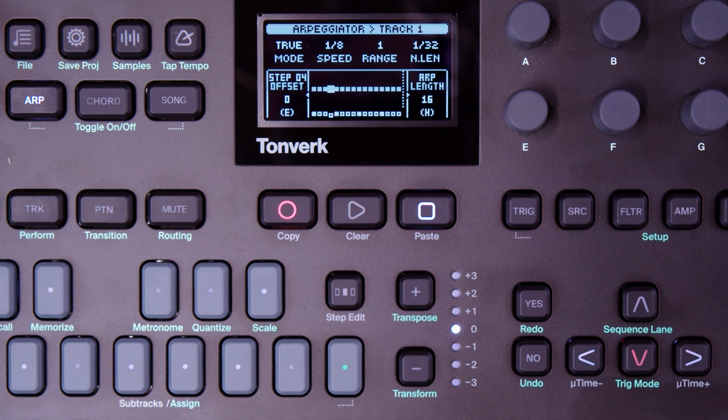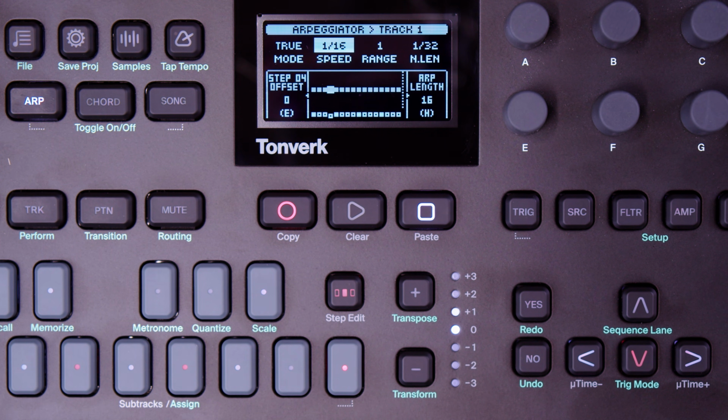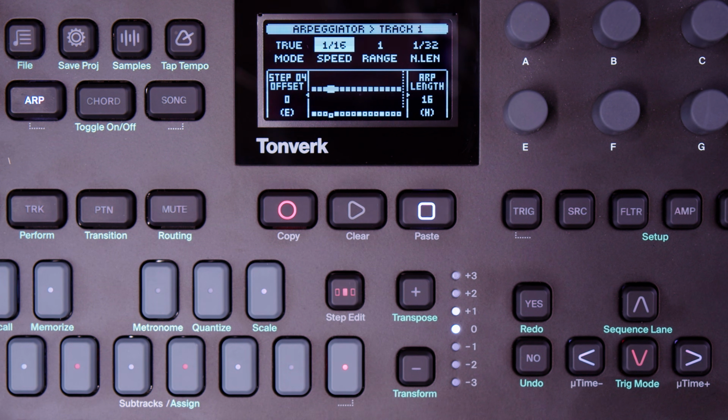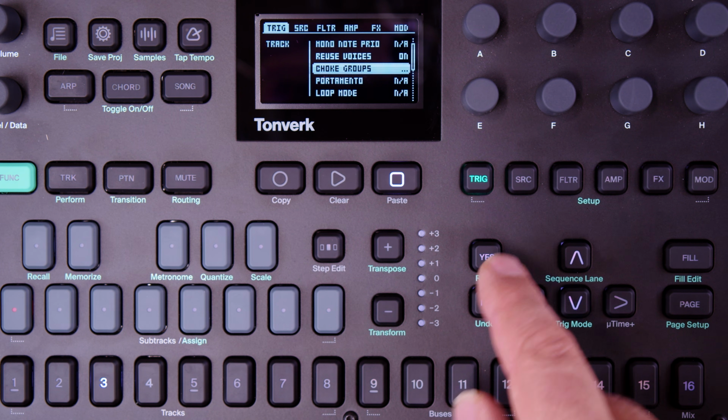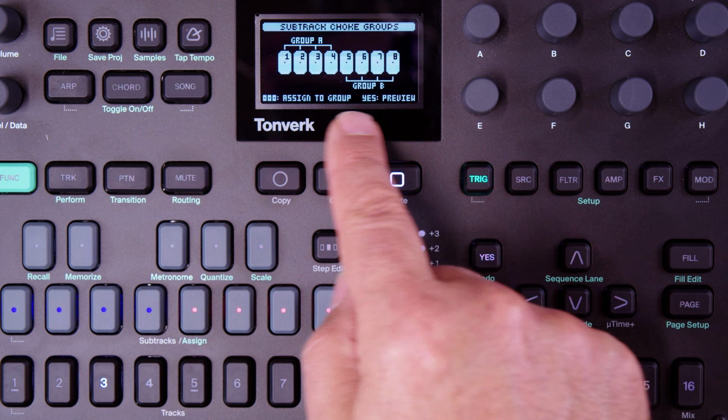Next up we have the arpeggiator. You can now parameter lock the ARP and even randomize it, which is pretty wild for those great happy accidents and evolving patterns. The sequencer's had some love too. You can now loop individual pages, which makes editing way easier. They've added choke groups on the Subtrack, so tighter control over things like hi-hats and percussive elements.